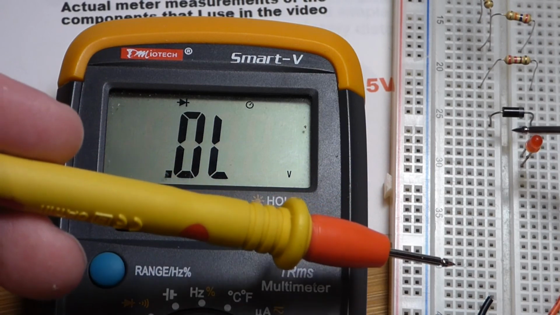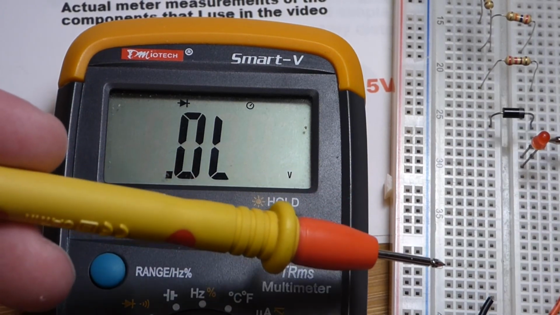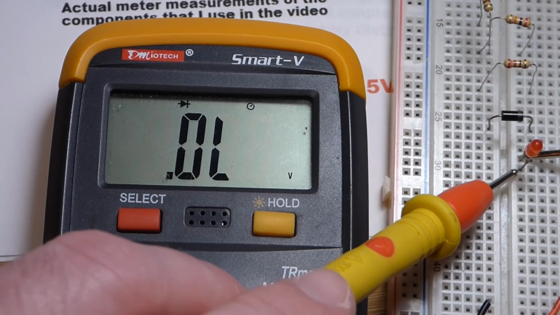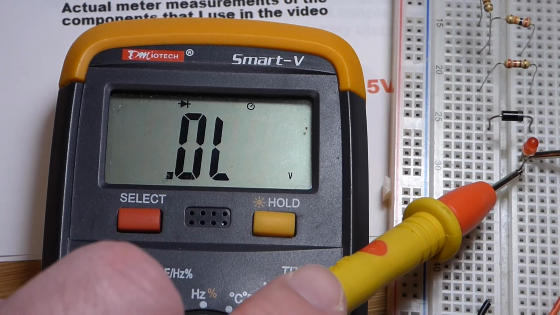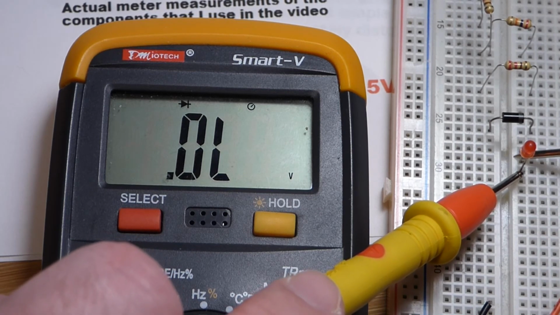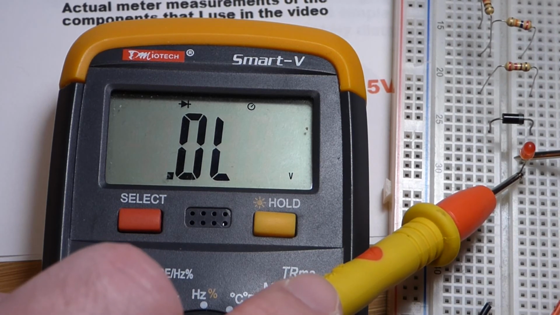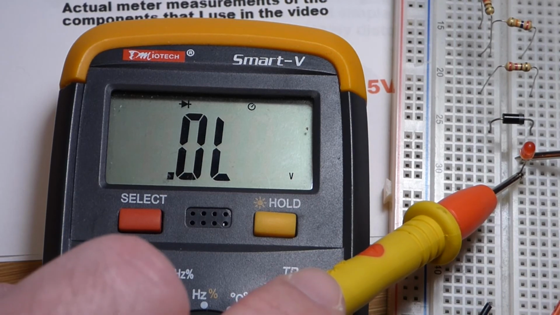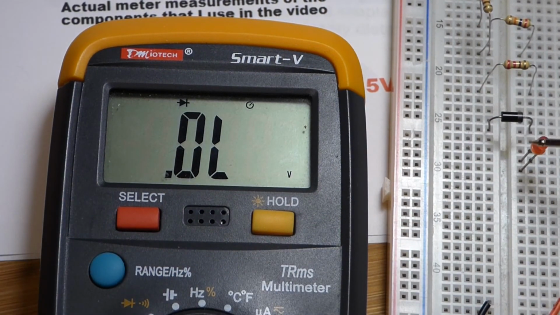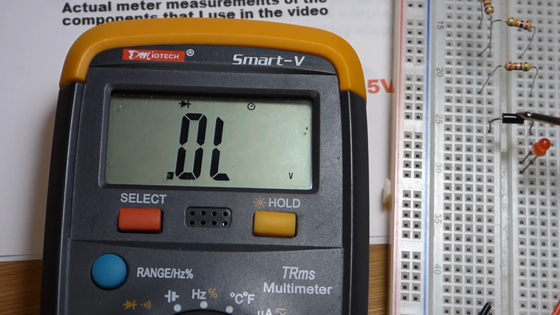Now we're going to put the probes the other way. Going to put the black probe on top, the red probe on bottom. Now it's reverse bias. And once I get a good connection there, you'll see that we're not getting any reading. That's because there's no current flowing. The LED's not lighting up because it's reverse biased. It's blocking the voltage and thus the current that the meter is trying to provide. So now here's the rectifier diode.